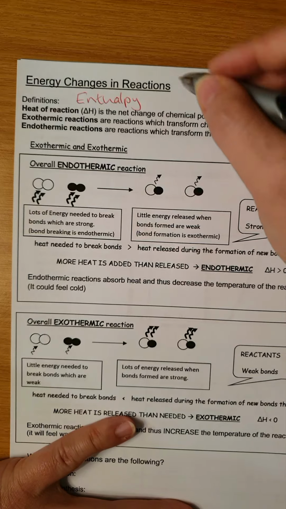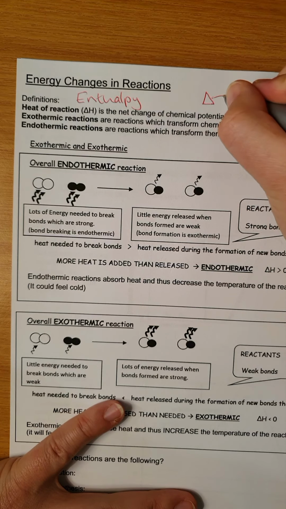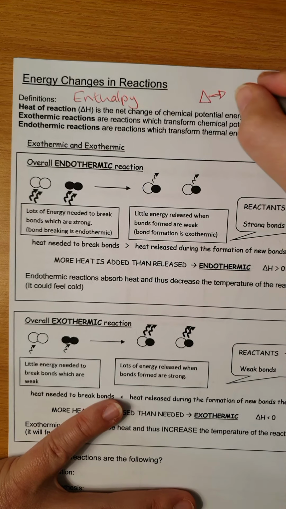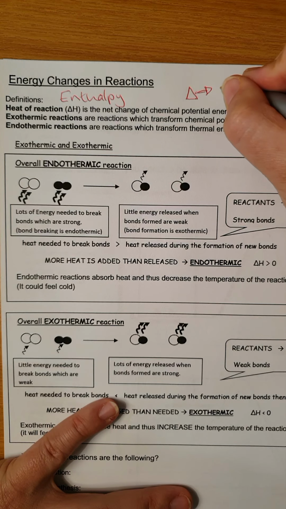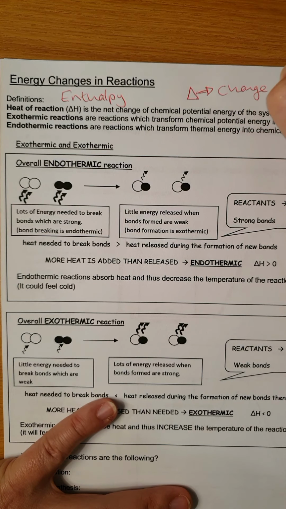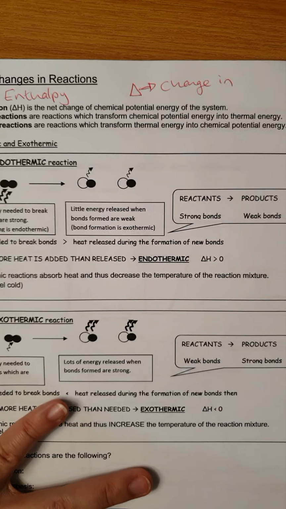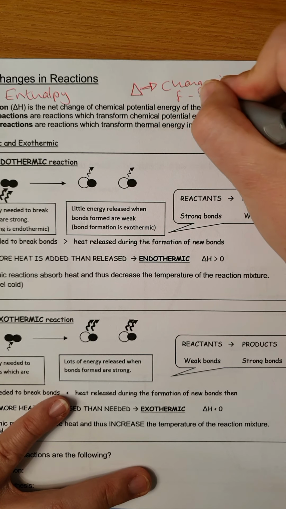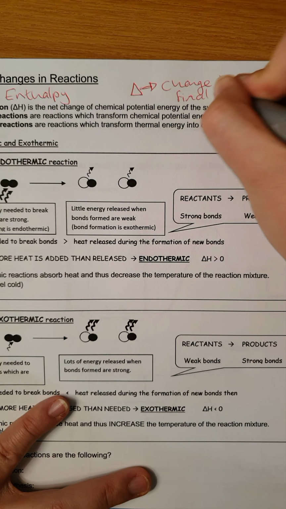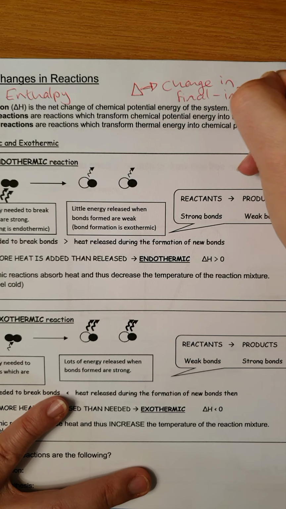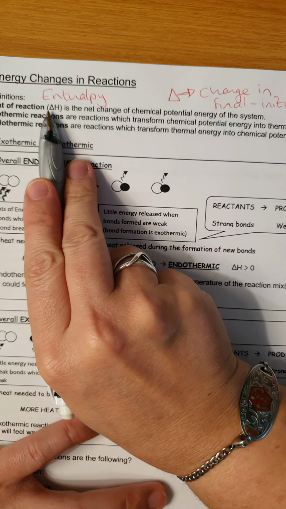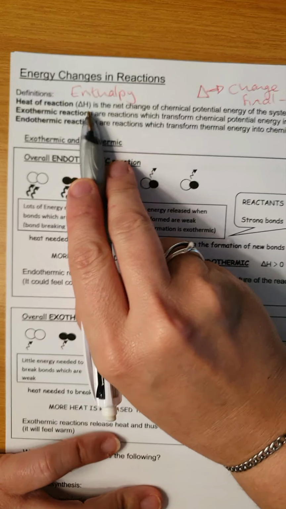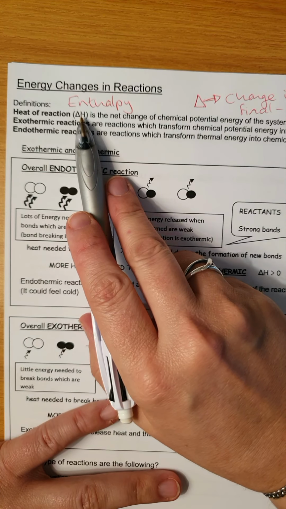Now, I don't know if I've told you this before, but I think I have, a delta in science means a change in. Okay, and when you have a change in, what is it? It's final minus initial. Okay, so the delta, which is that triangle, it's actually a Greek letter, is for the change in energy.